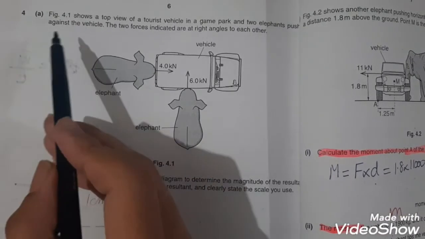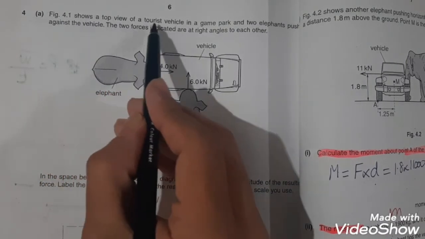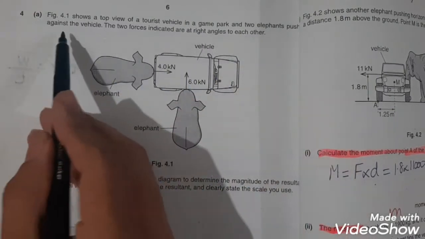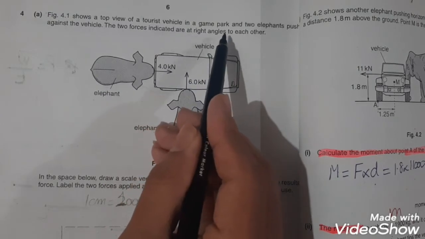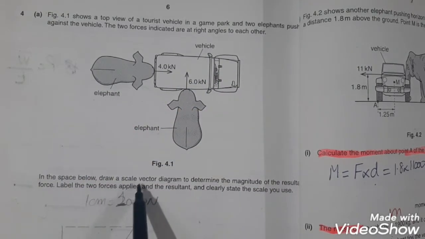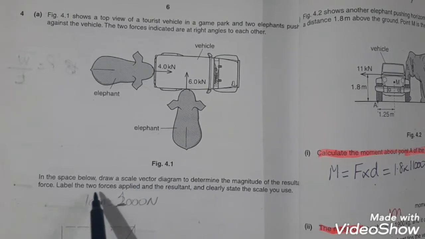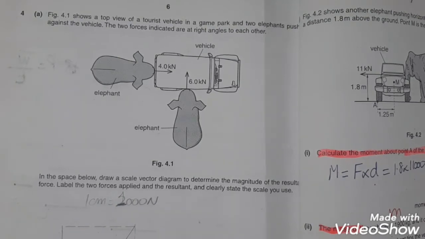Question 4a states: figure 4.1 shows a top view of a tourist vehicle in a game park and two elephants pushing against the vehicle. The two forces indicated are at right angles to each other. In the space below, draw a scale vector diagram to determine the magnitude of the resultant force, label the two forces applied and the resultant, and clearly state the scale you use.